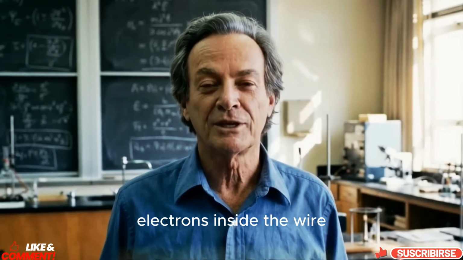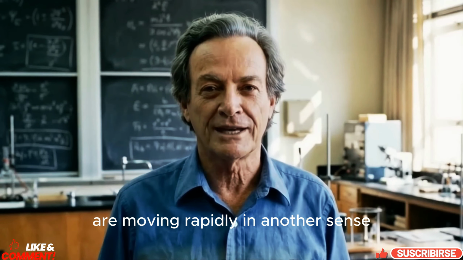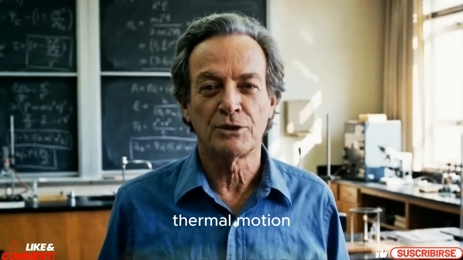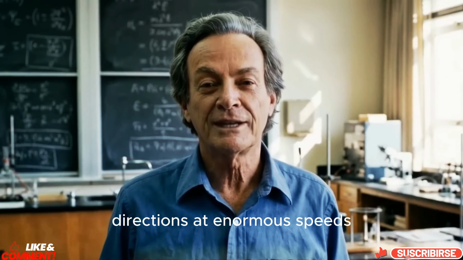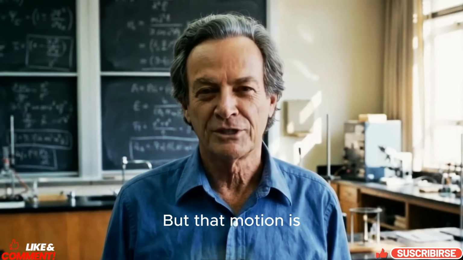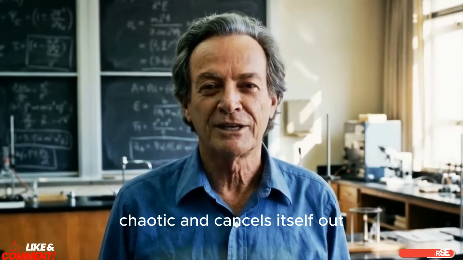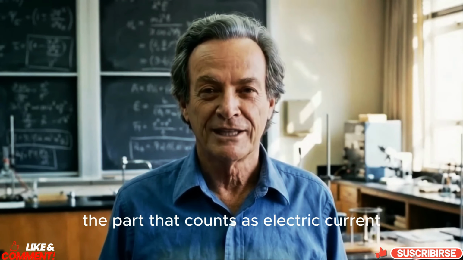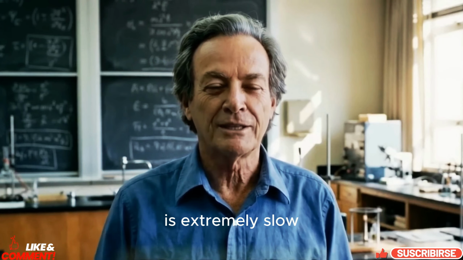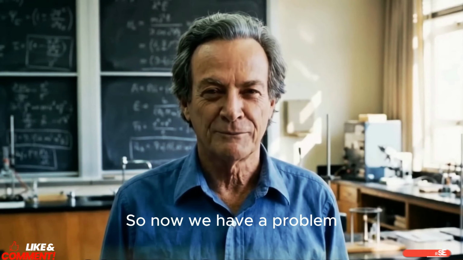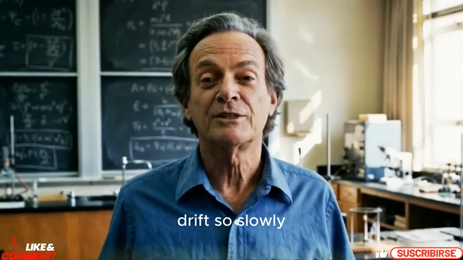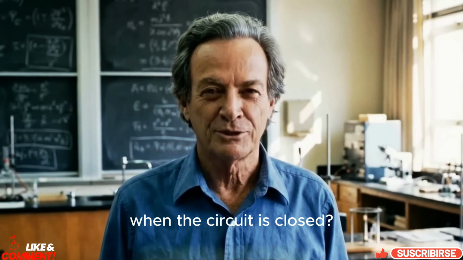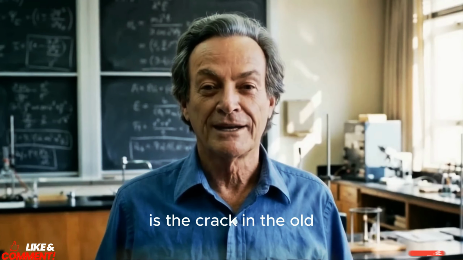Now yes, electrons inside the wire are moving rapidly in another sense. They're constantly jostling around because of thermal motion, bouncing in random directions at enormous speeds, but that motion is chaotic and cancels itself out. The actual organized drift in one direction, the part that counts as electric current, is extremely slow. So now we have a problem. If the electrons themselves drift so slowly, why does the light respond almost immediately when the circuit is closed? That question is the crack in the old picture.